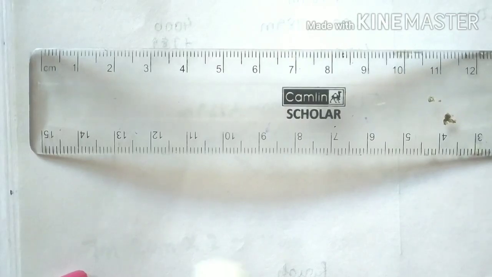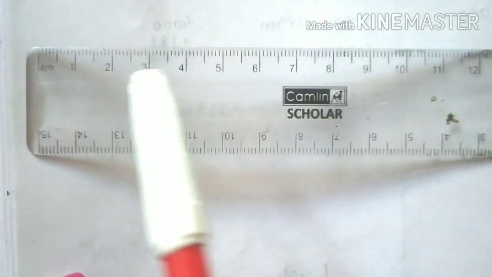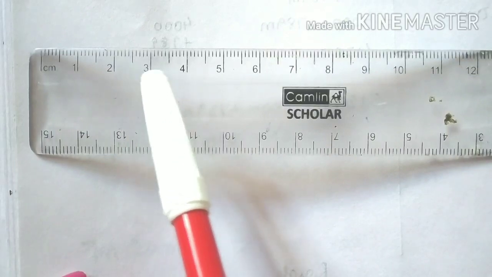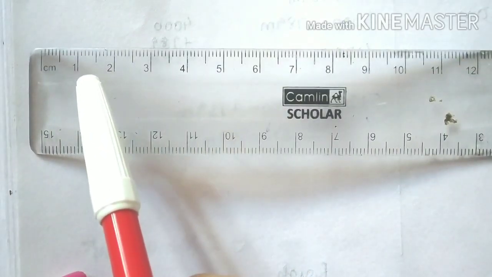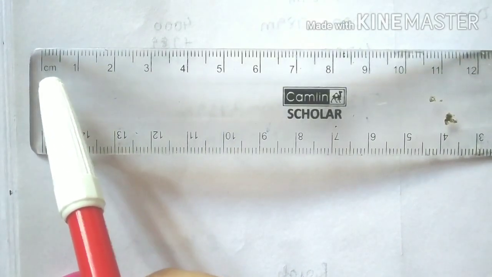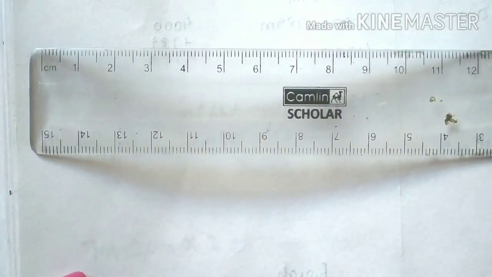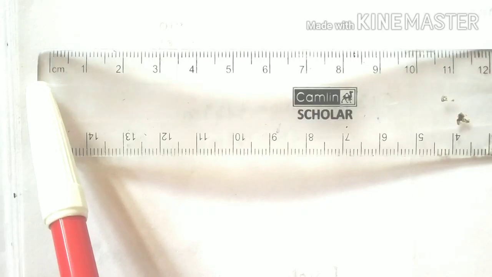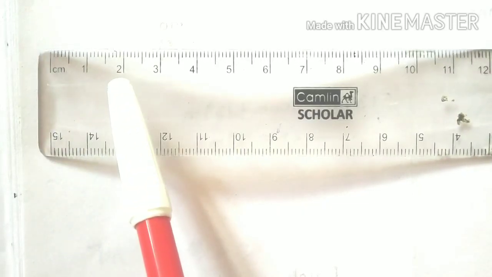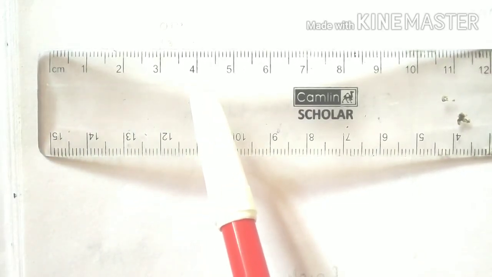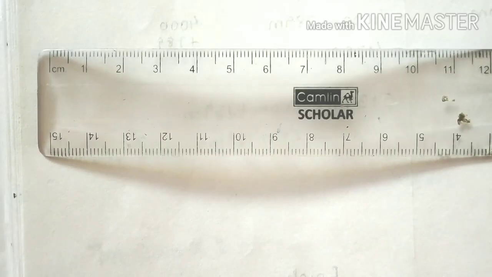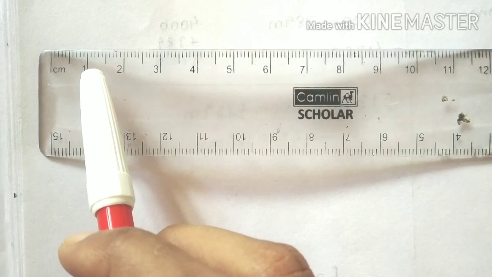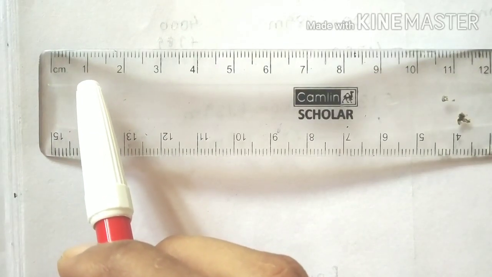Students, look at this ruler. What do these long markings represent? The long markings represent centimeters. And students, you can see that each long marking is 1 centimeter apart. And students, how many parts is 1 centimeter divided into?